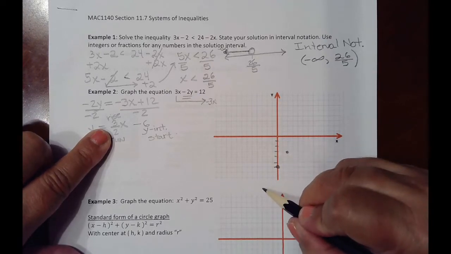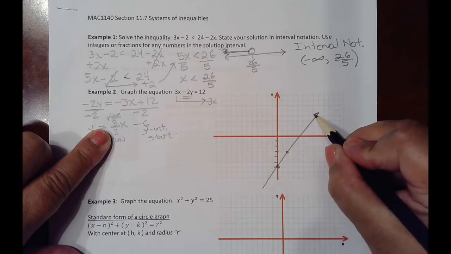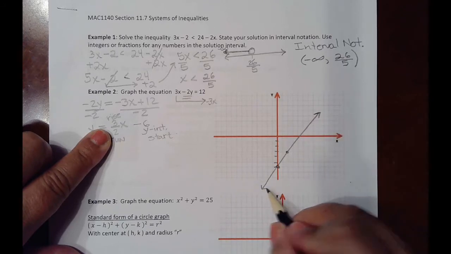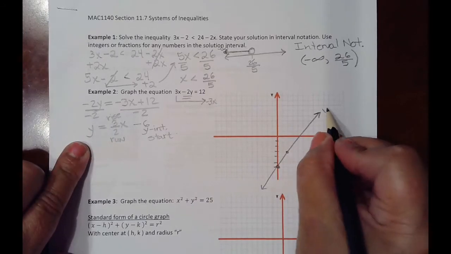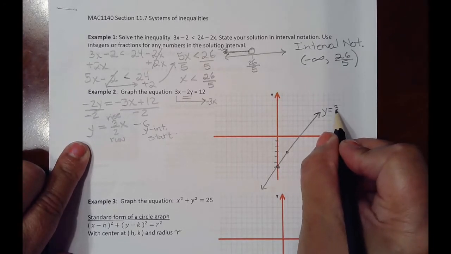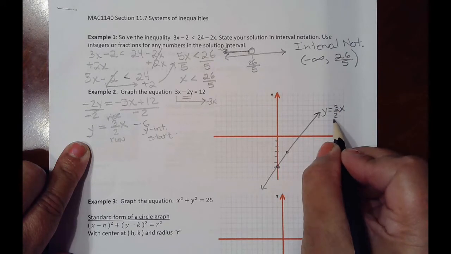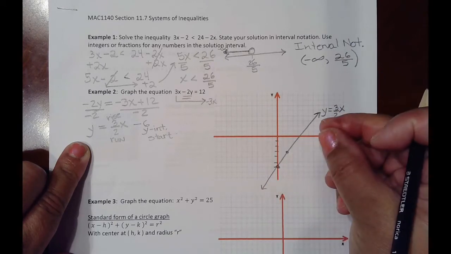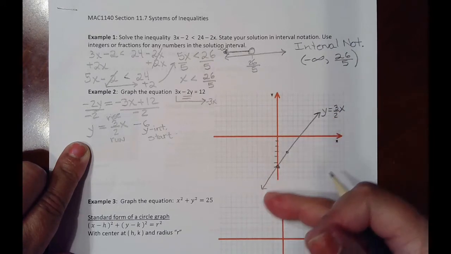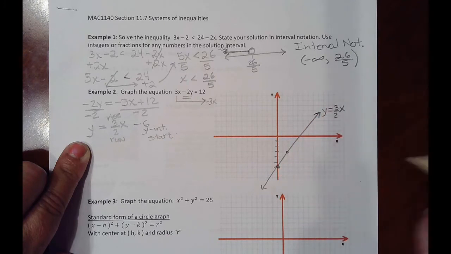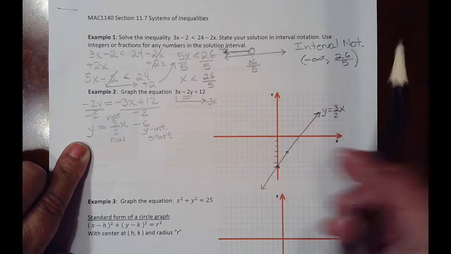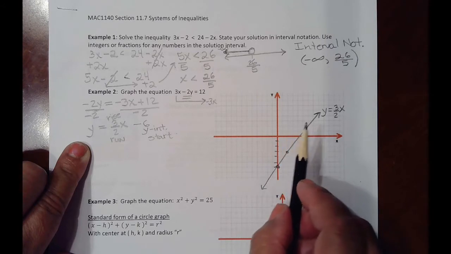Okay, and then you're just going to connect those in the best way you can. And there's your line. This is y is equal to... remember that any line with a positive slope is going to climb upward and to the right. This is also known as an increasing line because the y values are increasing as you travel on the line left to right.